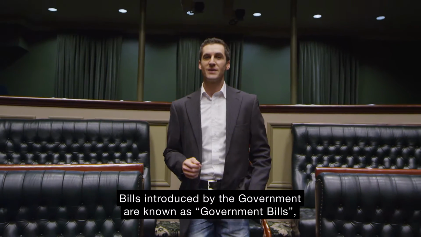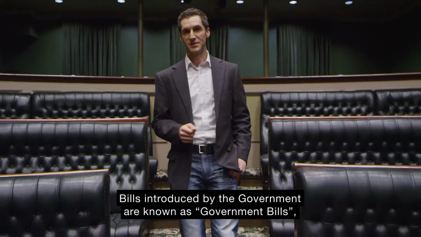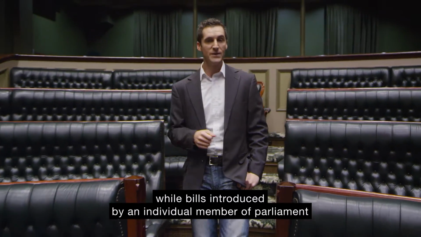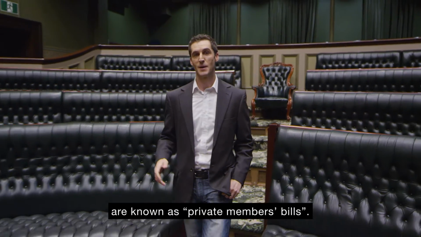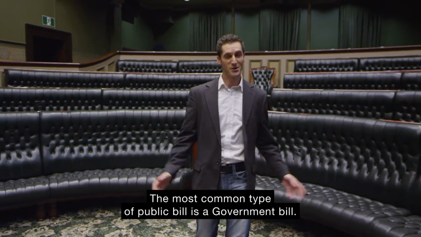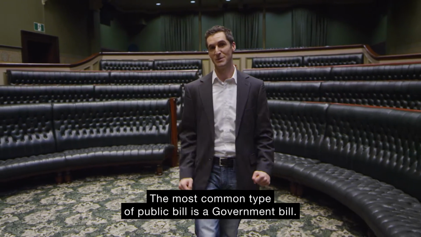Bills introduced by the government are known as government bills, while bills introduced by an individual member of Parliament are known as private members' bills. The most common type of public bill is a government bill.